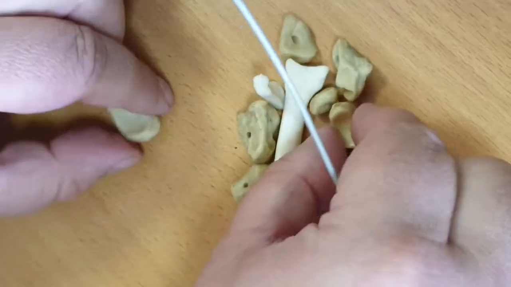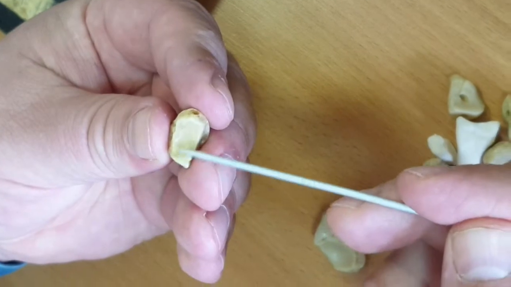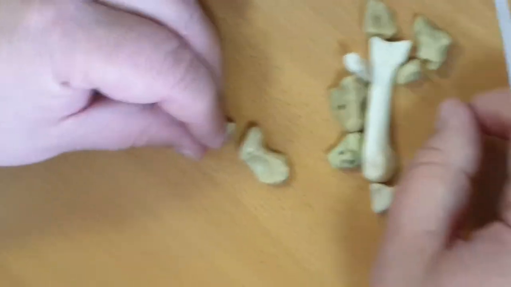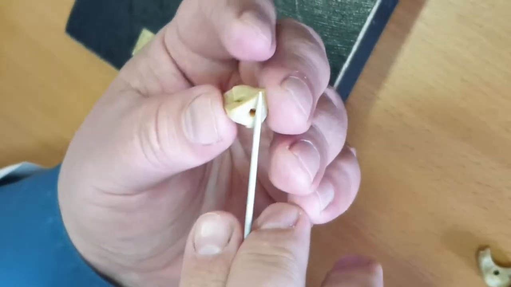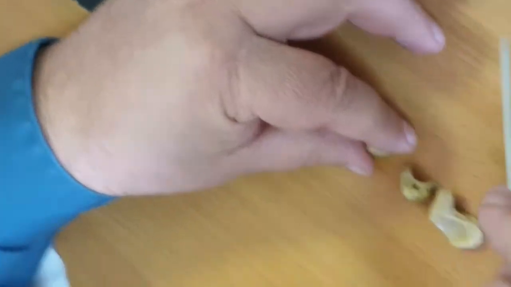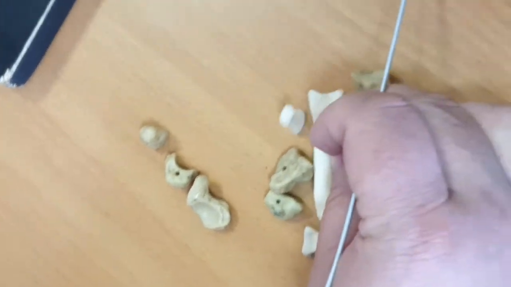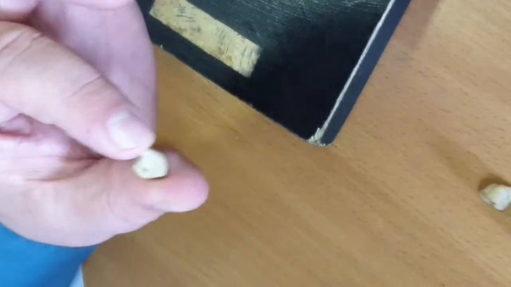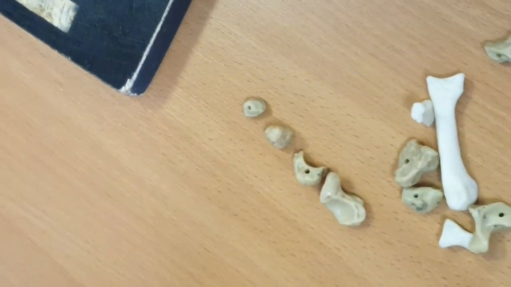The next bone is the half moon, os lunatum. It has a half-moon articular surface, the lunate bone. Next is the triquetrum, which has a triangular shape with three flat surfaces, and you can put it on its base and it stays. That is the triquetrum. And the last and smallest bone is the pisiform, os pisiforme, the fourth bone in the proximal row.